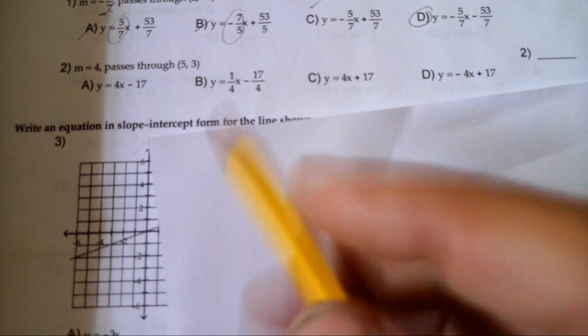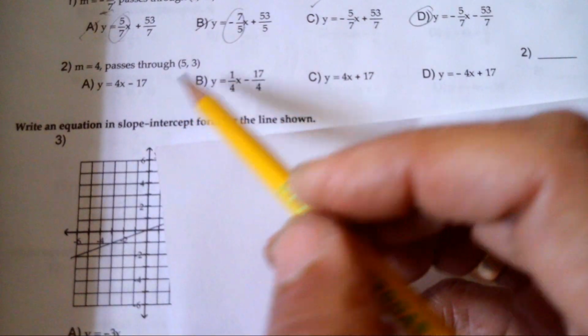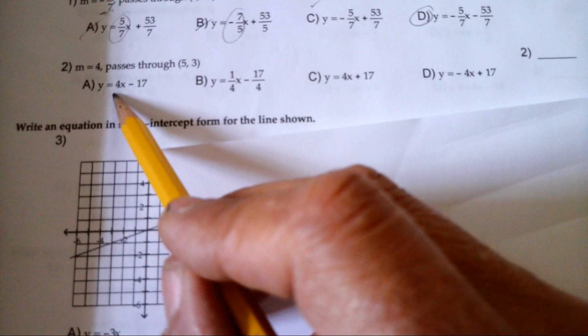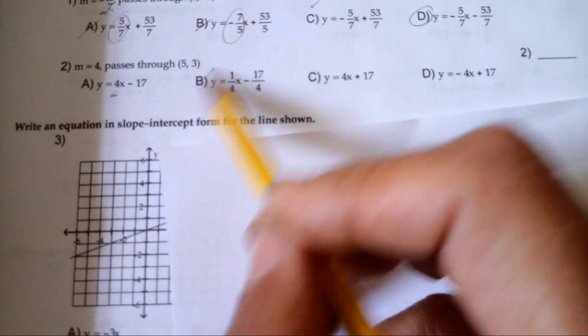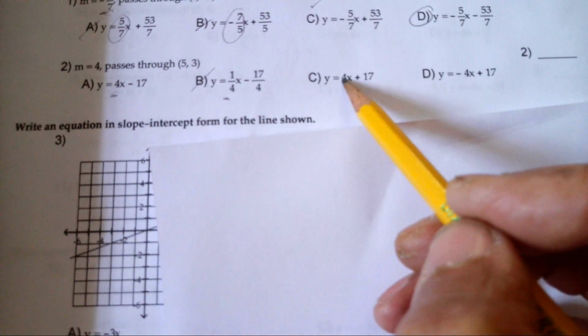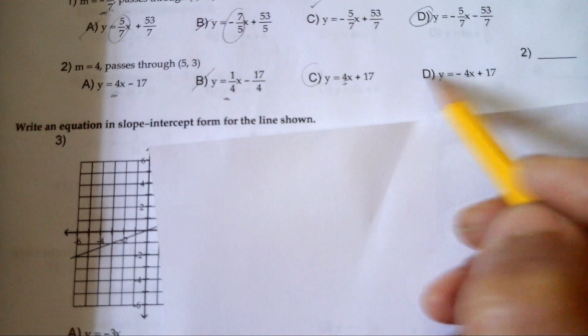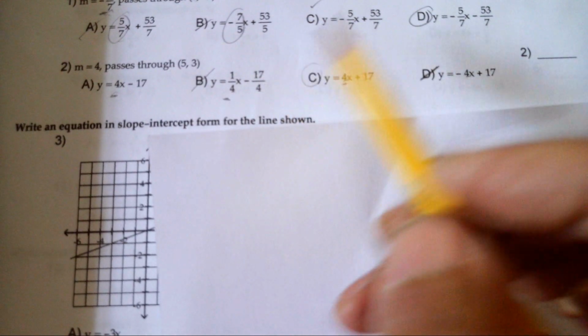All right, number 2. Same idea. We're given the slope as 4, and it passes through the point 5,3. Well, that has a slope of 4. A's in the running. Can't be this one. This has the wrong slope. This has the right slope, so that's in the running. And this guy here is -4. Can't be that. So it can't be B, and it can't be D, so it's either one of these.